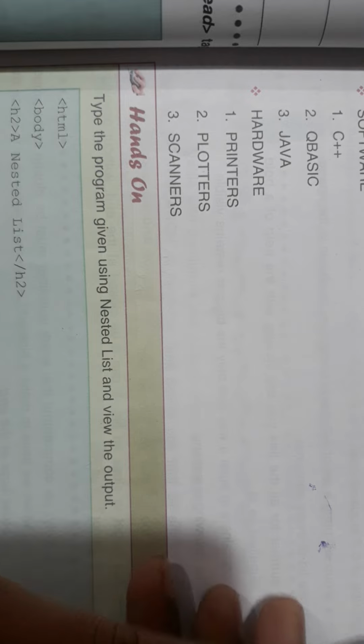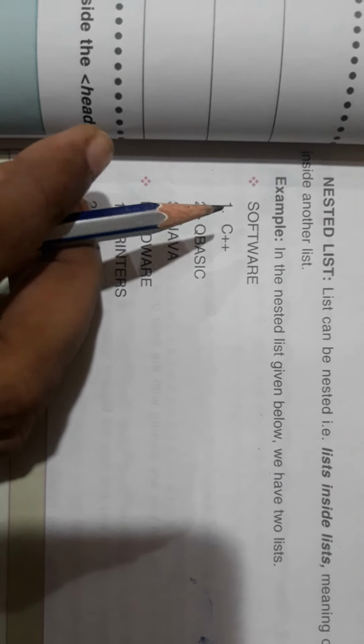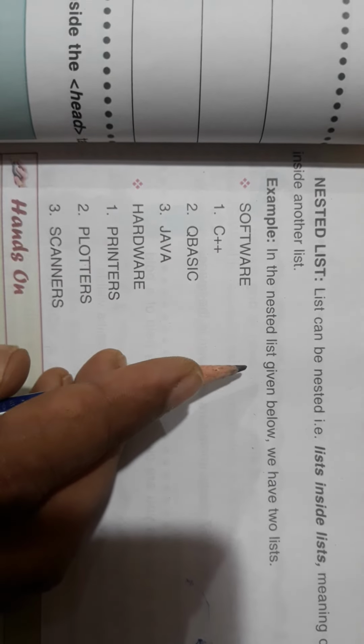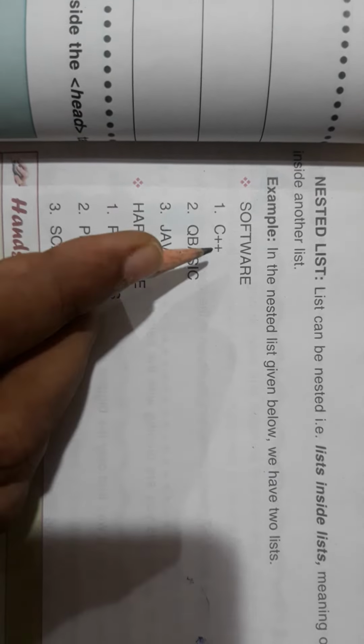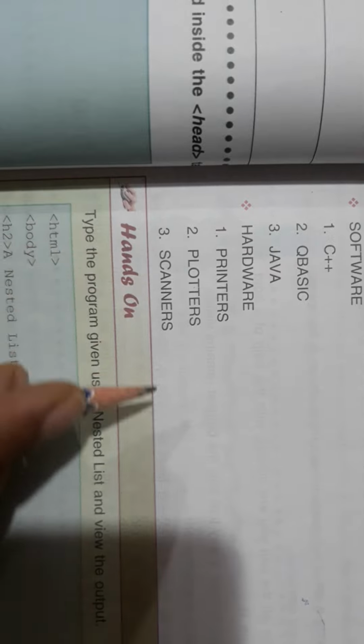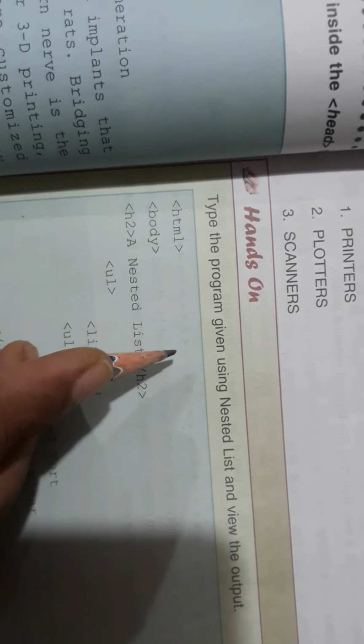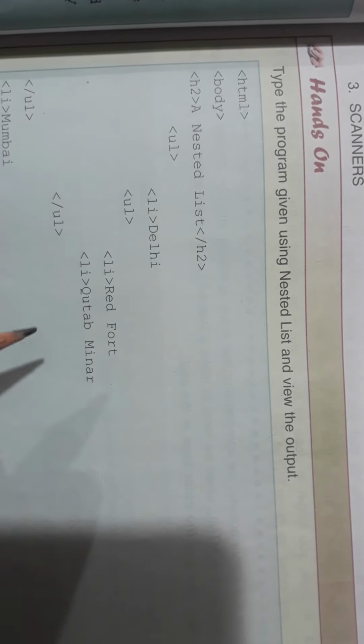Nested list: lists can be nested, that is, lists inside lists, meaning one list can be placed inside another list. For example, in the nested list given below we have two lists: software, C++, QBasic, Java; hardware, printers, plotters, scanners. Hands-on: type the program given using a nested list and view the output. What is the output of this program?